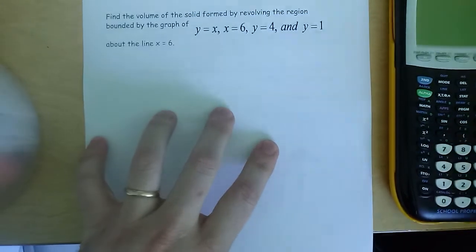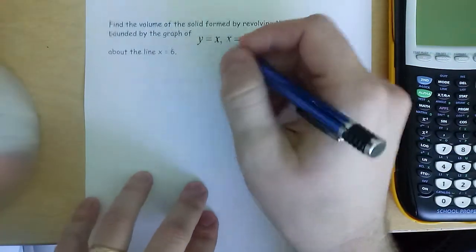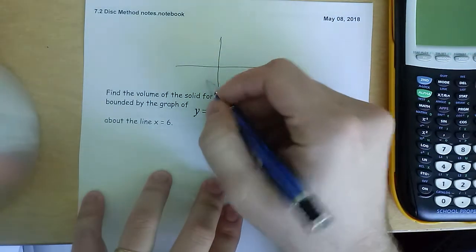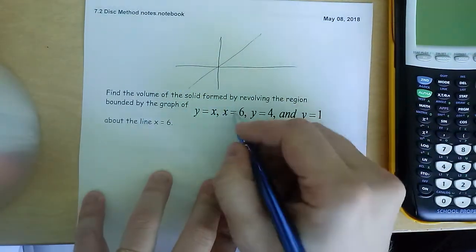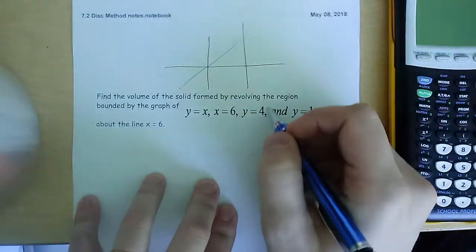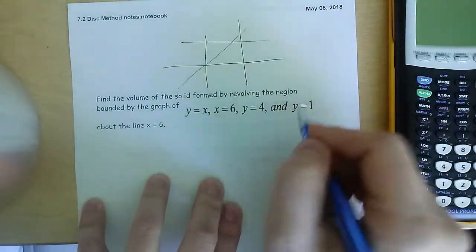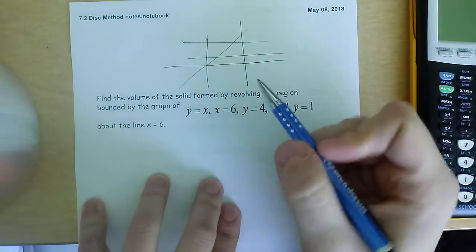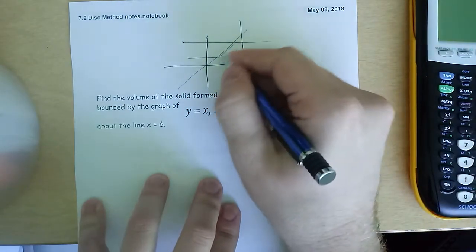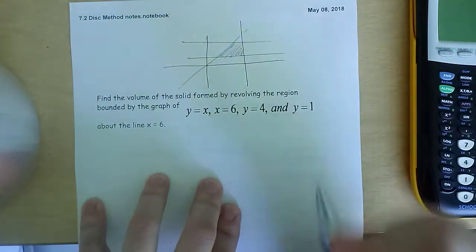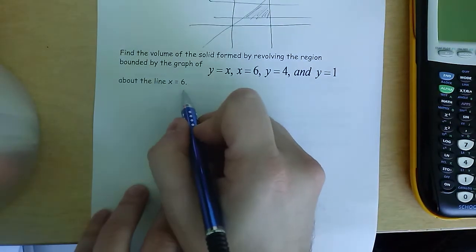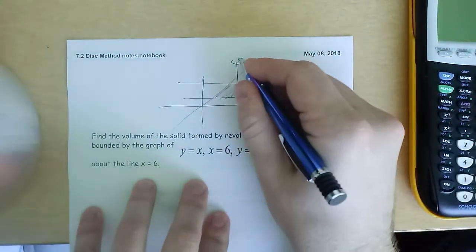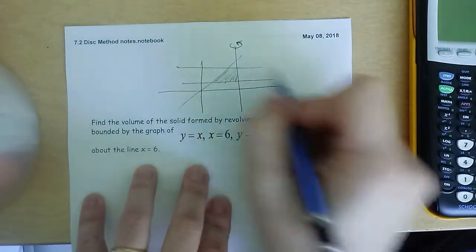So in this one, we got the line y equals x, which I'll draw up here this time. It's going to be our diagonal. x equals 6, which is over here. y equals 4, and y equals 1. If we look at the region that's enclosed by those 4 lines that we just drew, it says we're rotating about the line x equals 6, so that's saying that we're rotating it around that line. We're rotating it sideways, or horizontally.